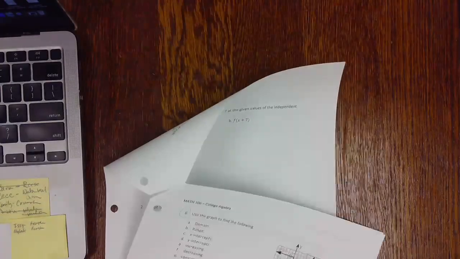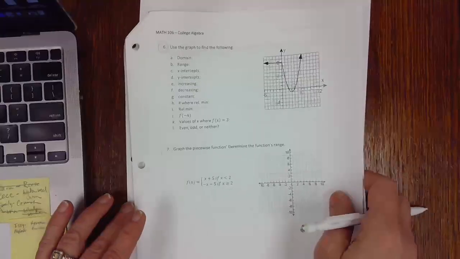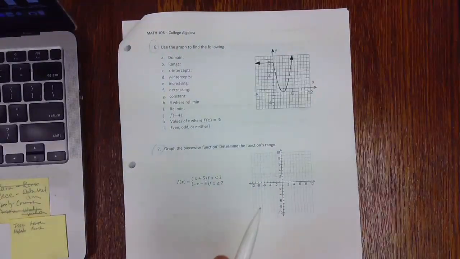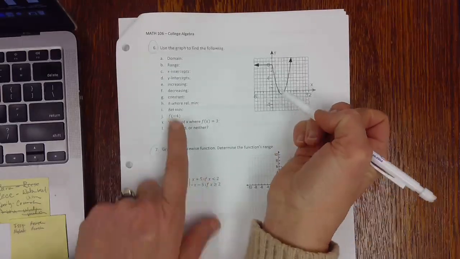Remember, odd functions also were reflective about the origin. So what happens is that when you have a point x comma y, then you would also have negative x comma negative y. Okay, so this one was a little tricky on the test.